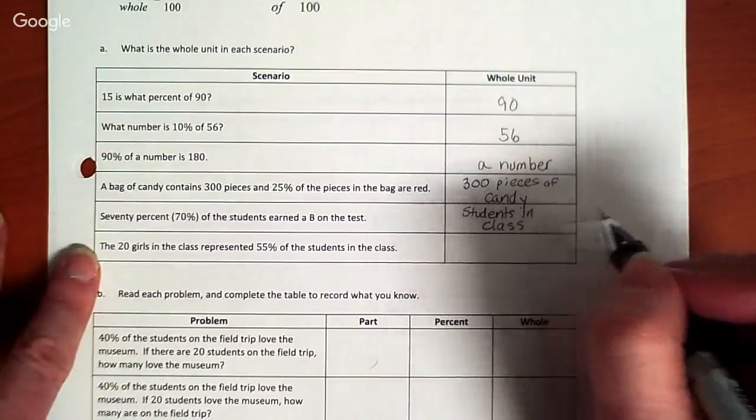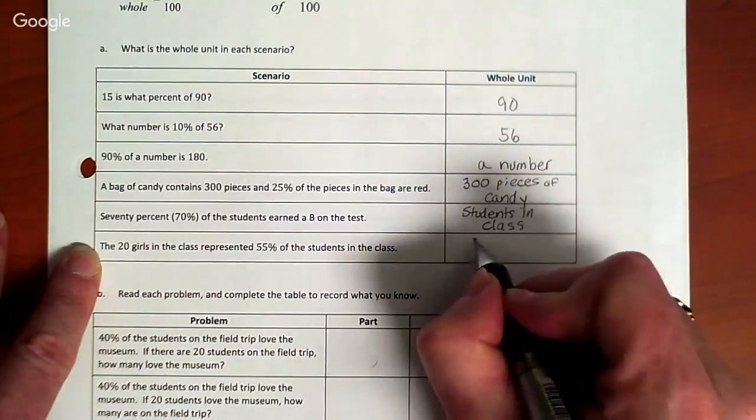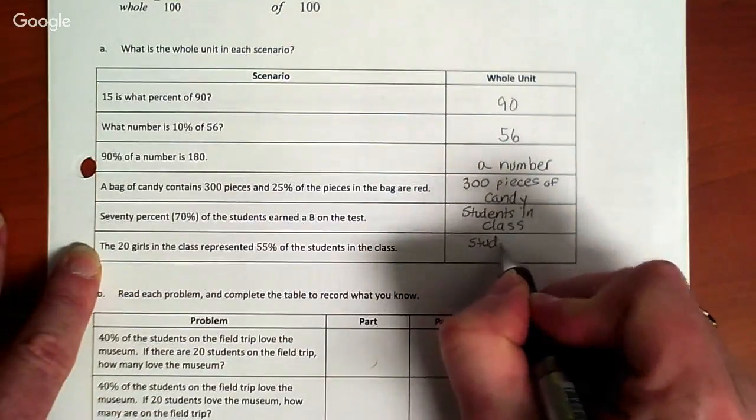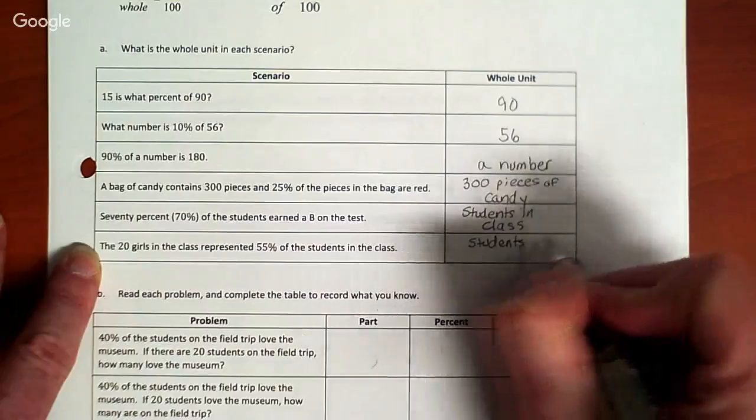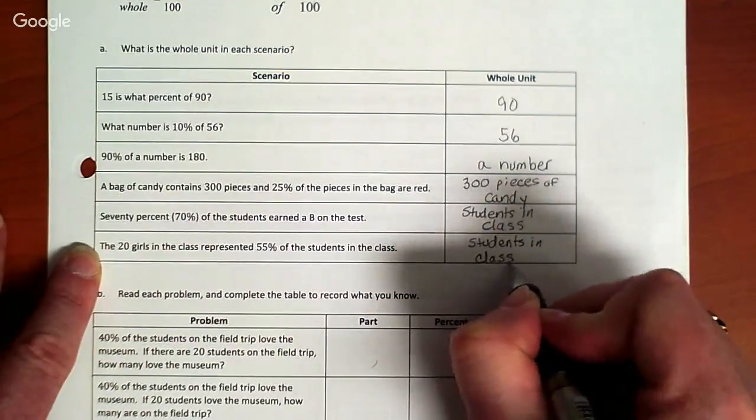And then here it says the 20 girls in the class represented 55% of the students in the class. So again, students in class.